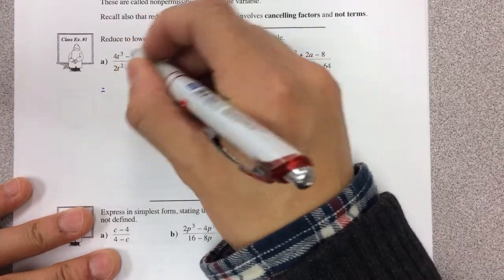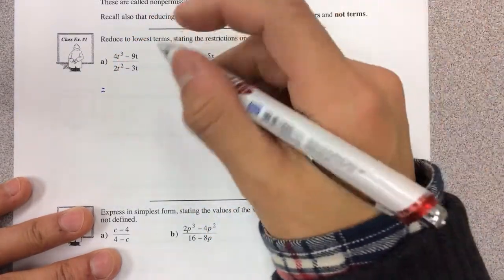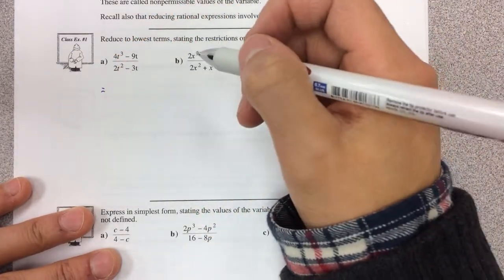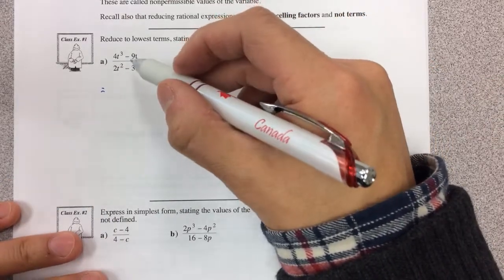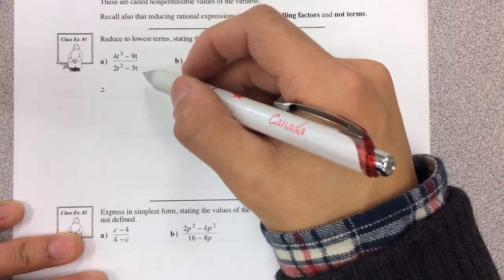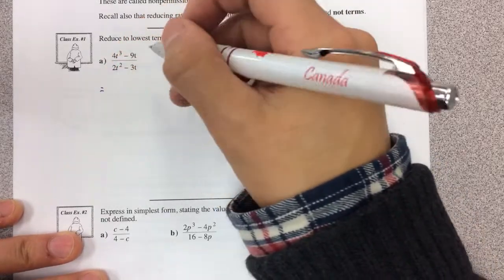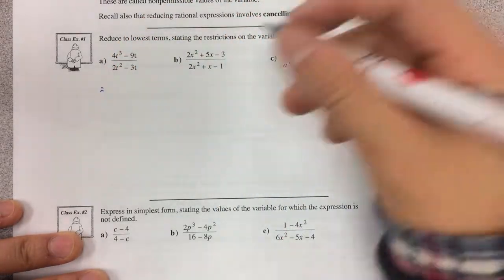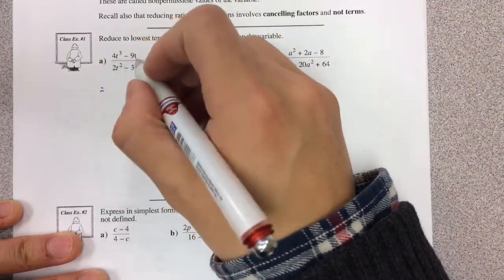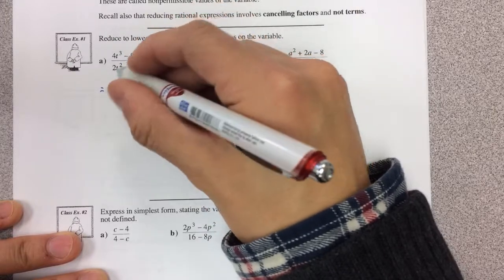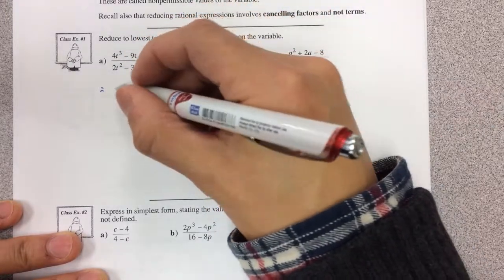So the first one we're going to look at is 4t cubed minus 9t divided by 2t squared minus 3t. And so the first thing we want to do is factor the numerator and the denominator, in order to see what common factors there actually are, not terms. So if I look at 4t cubed and 9t, 2t squared and 3t, they're all divisible by t.